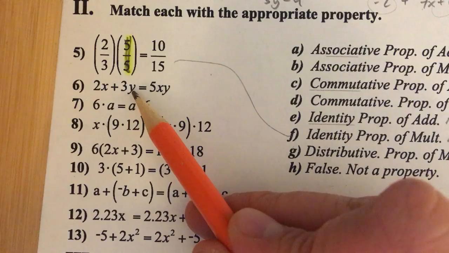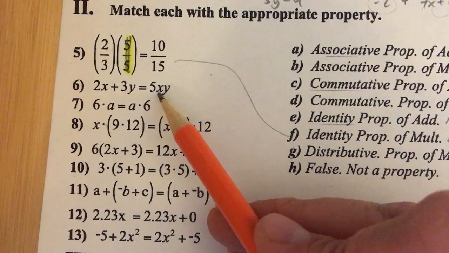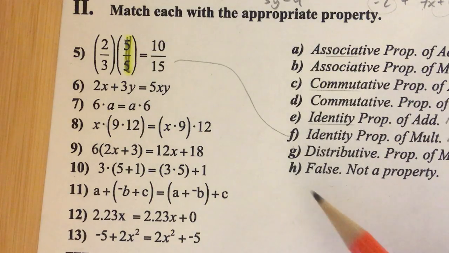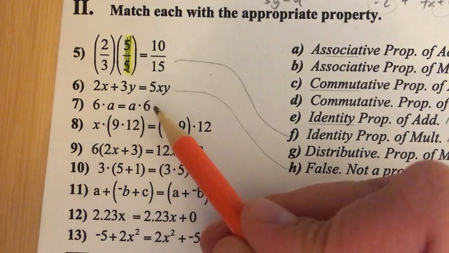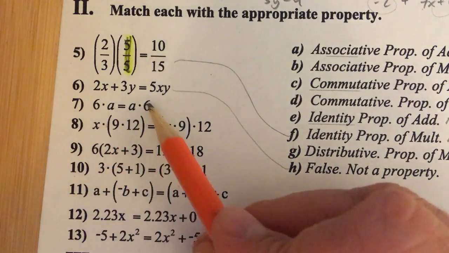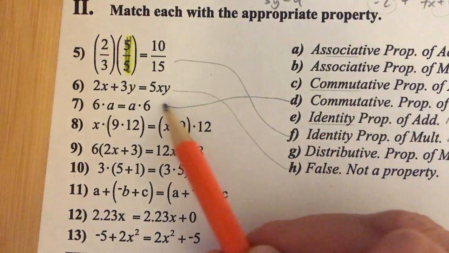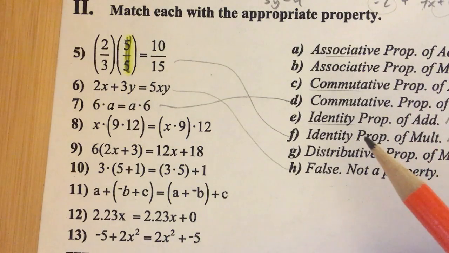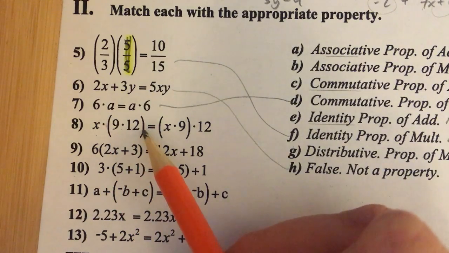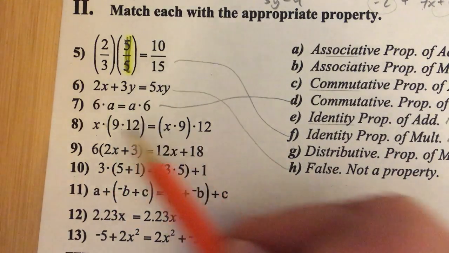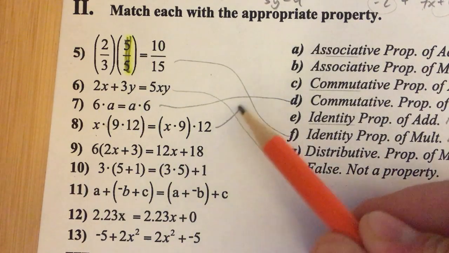2x plus 3y. Does that equal 5? Well, these are not like terms. So you can't just combine them this way. That's not going to work. This one is false. 6a equals a times 6. You notice that this flipped around. Things moved. Pieces moved. The factors moved, in fact. Okay, so that's commutative property of multiplication. X times 9 times 12, X times 9 times 12. So here the pieces did not move, but the grouping changed. That's associative property of multiplication.